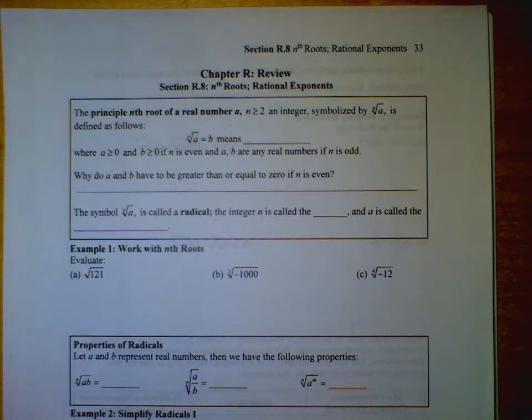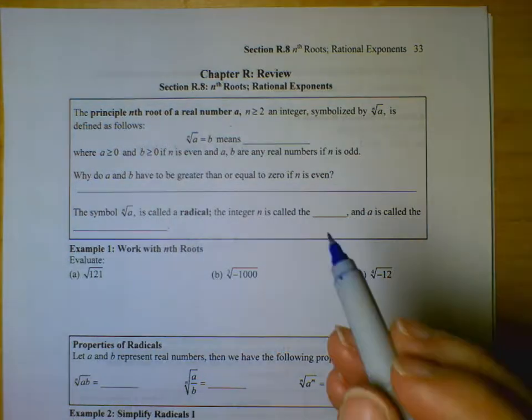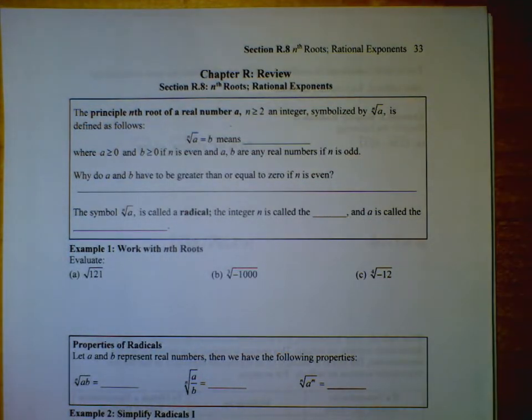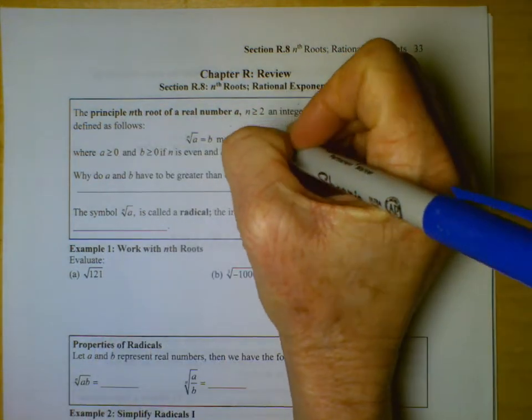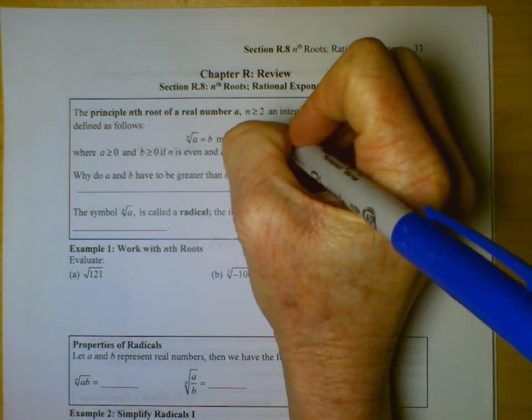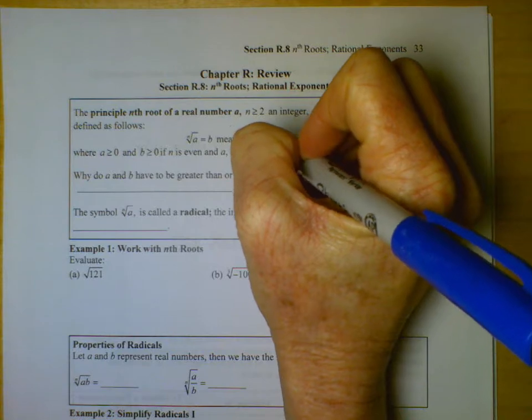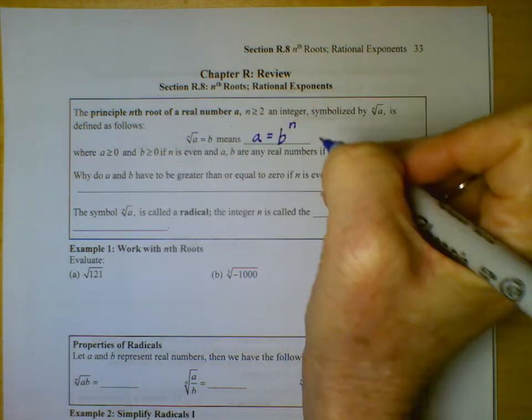This is Section 1, or Part 1, of Section R.8, Nth Roots and Rational Exponents. The principal nth root of a real number a, where n is greater than or equal to 2 and is an integer, symbolized by the nth root of a, with the radical over the a, is defined as: the nth root of a equals b means that a is equal to b to the nth power.